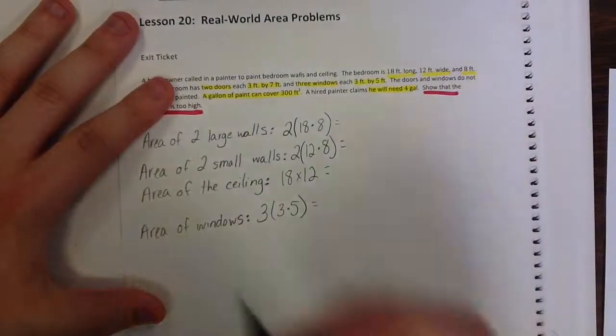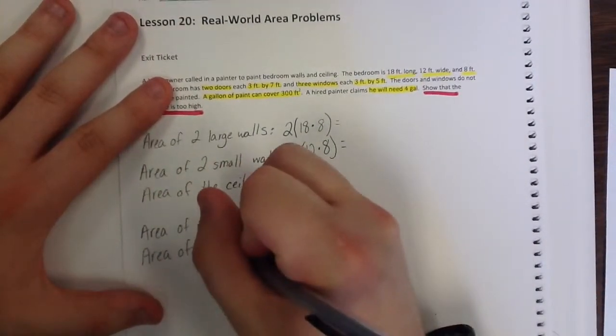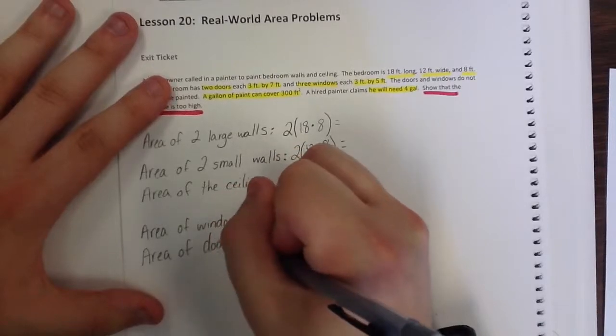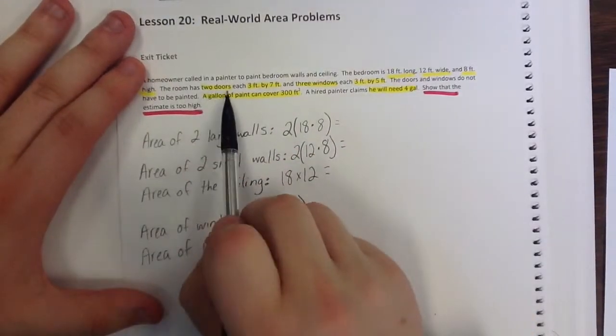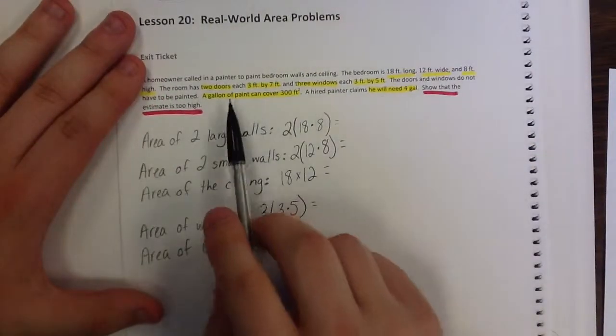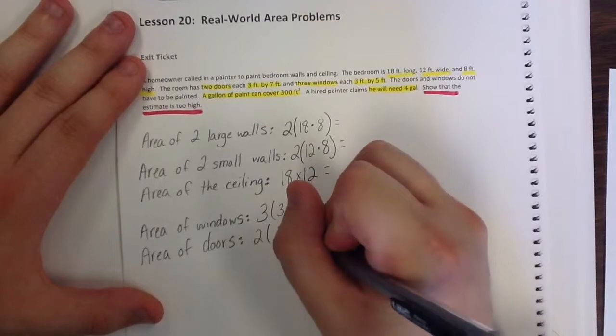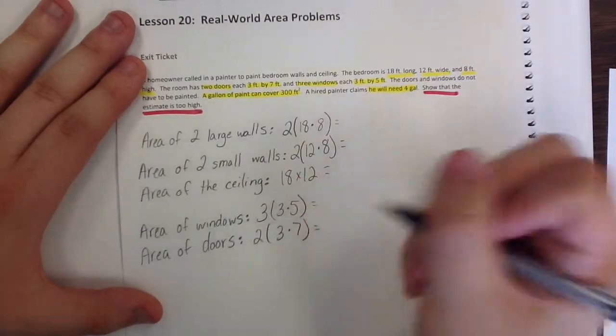Now I need to find my area of doors. How many doors are there? Well, the problem says there are 2 doors. So 2 goes on the outside of my parentheses. Inside, 2 doors, each 3 feet by 7 feet. 3 times 7 equals.